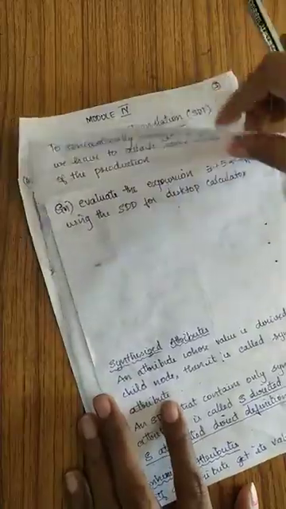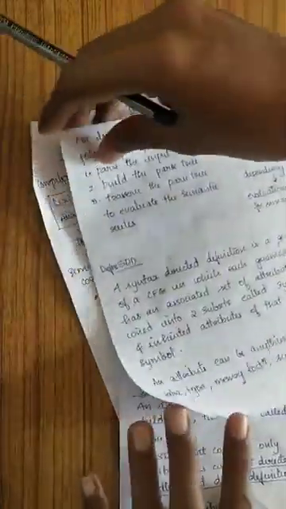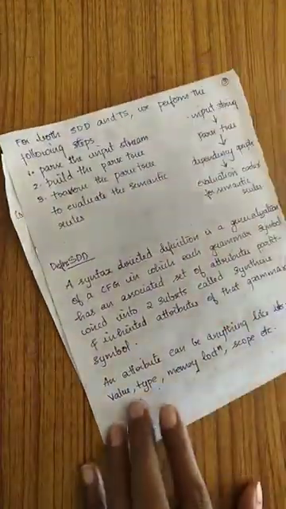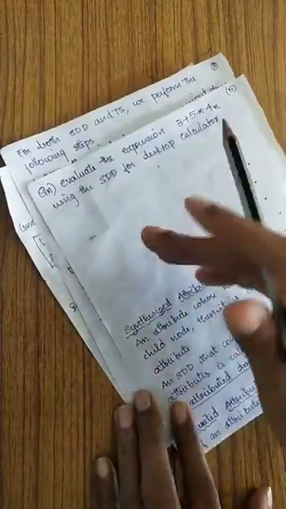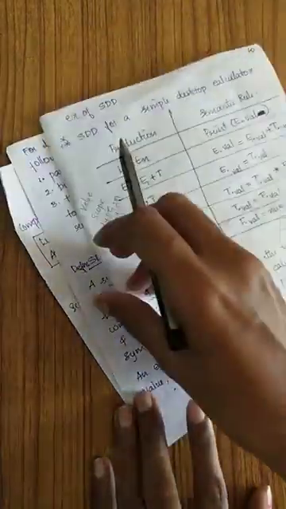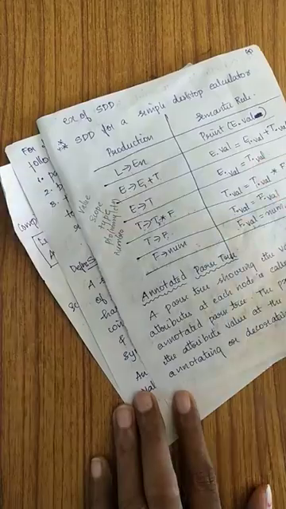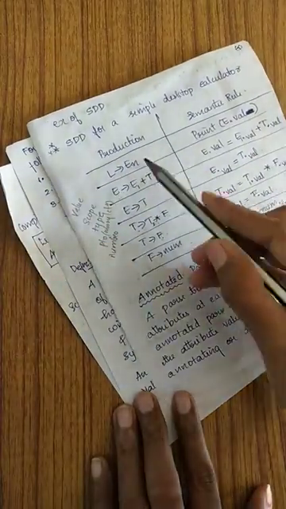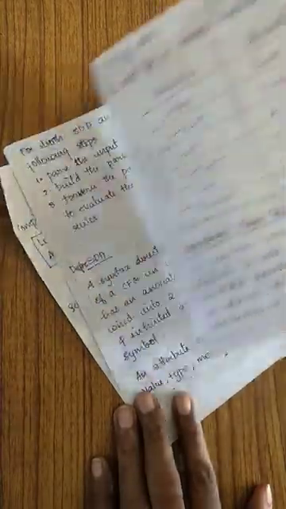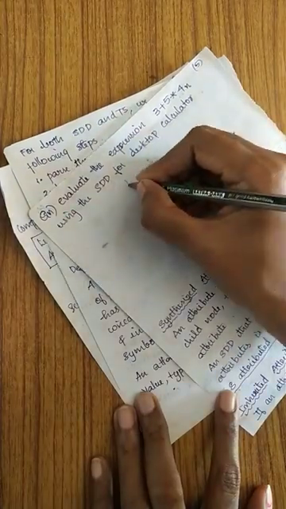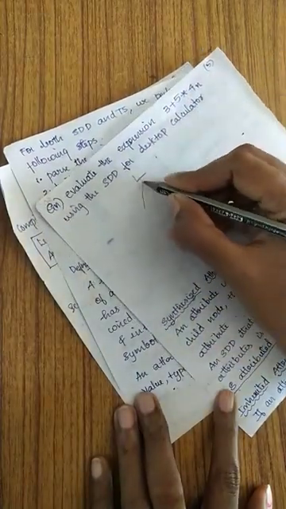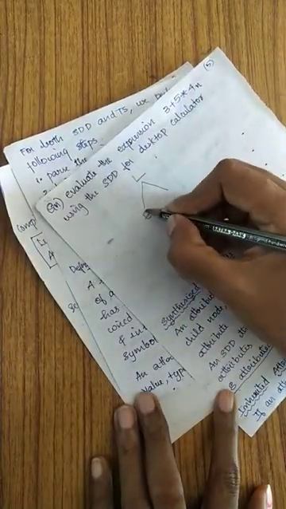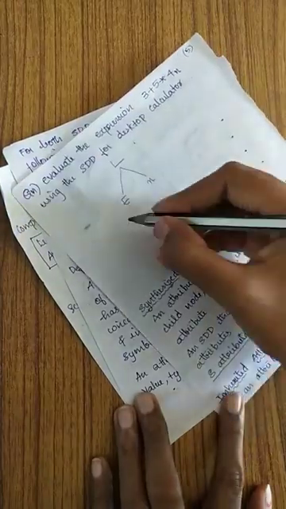The first thing is we have to construct the parse tree. This is the grammar, and based on this grammar we construct the parse tree. The start symbol is L, which derives E n.